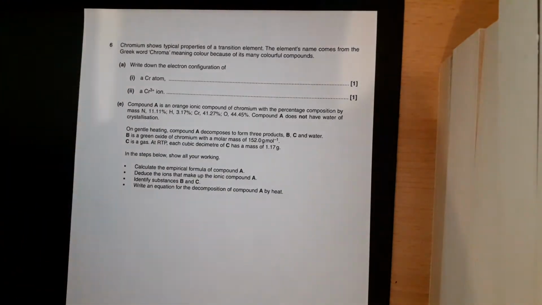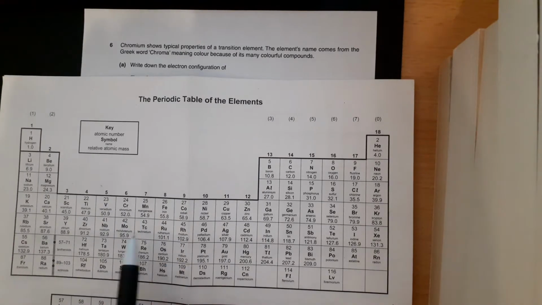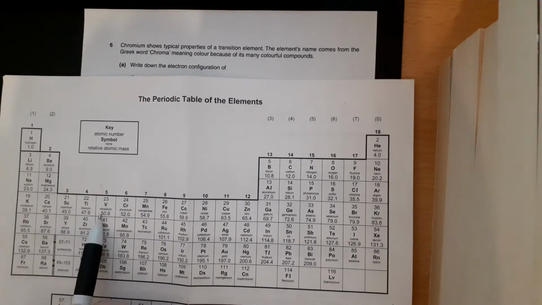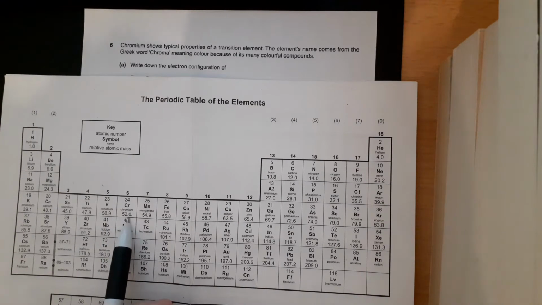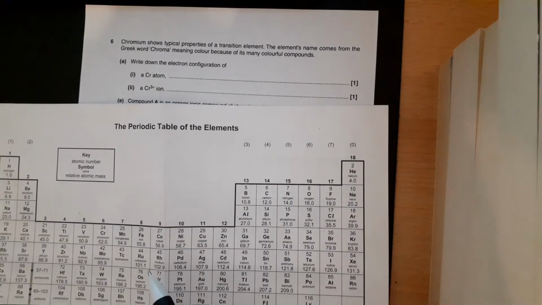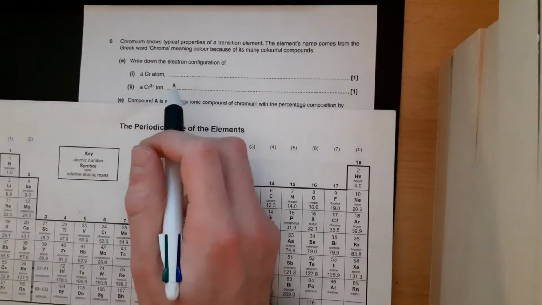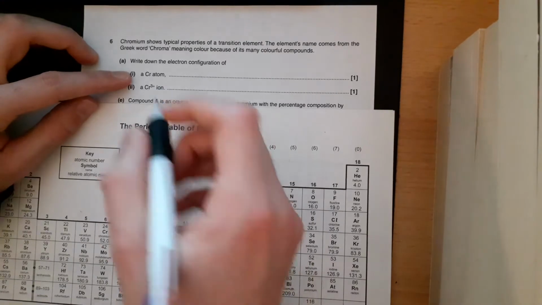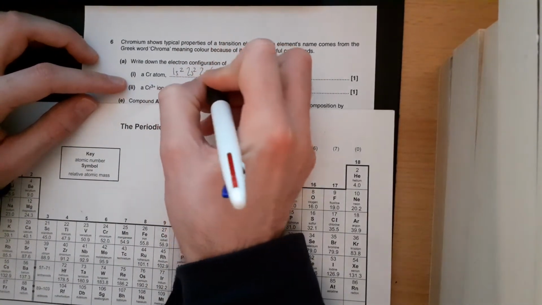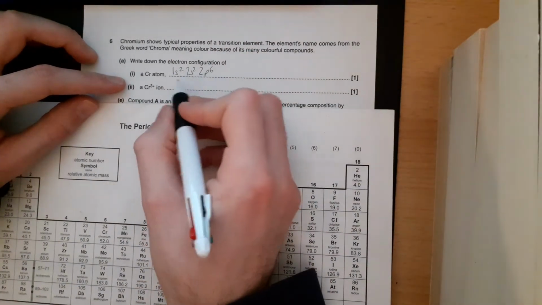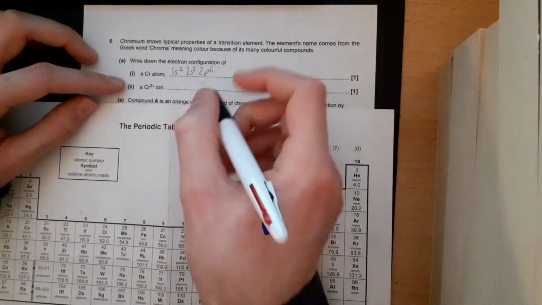Okay, so we look up chromium on the periodic table, and chromium is here, so it's going to end with 4s2 3d4. But we need to remember that chromium is the exception. Of course, they've chosen the one that's the exception to put in the question. That's typical exam board. So let's be careful with this. Write this out properly. Again, I think I've said this on previous videos: don't try and shorten it down with the noble gas, I'd write it out properly.